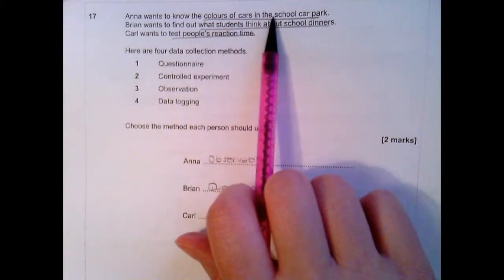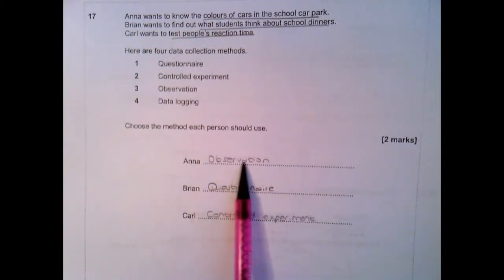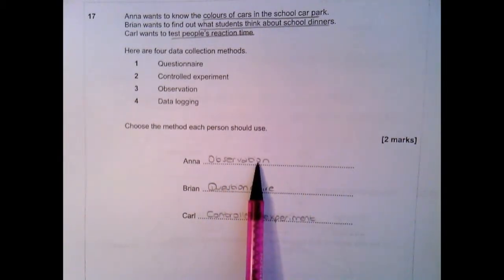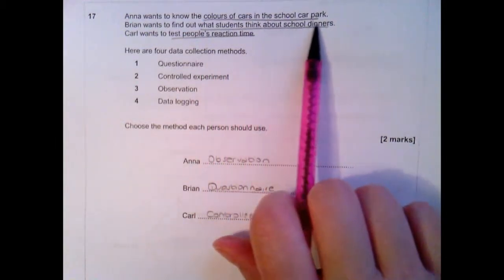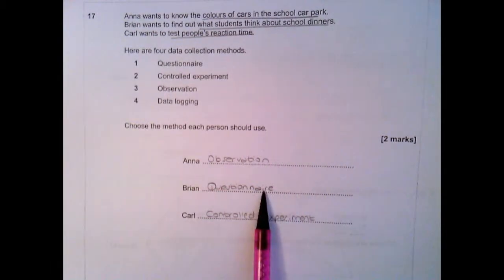If you want to know the colours of cars in the school car park, you'd go out to the car park and record the colours that the cars actually are. So that would just be an observation for the first one. Then what students think about school dinners, you'd need to hand some of the students a questionnaire and ask them some questions about what they think about the school dinners.